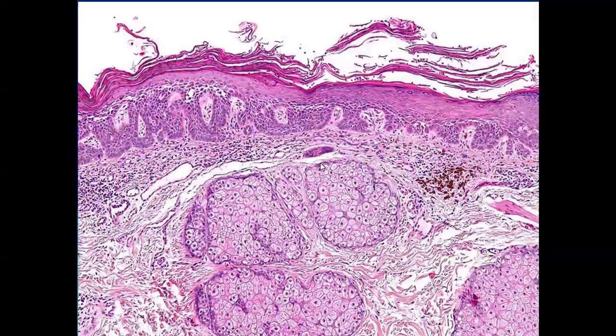Actinic keratosis is characterized by alternating hyperkeratosis and parakeratosis, and the epidermis is usually thinned or atrophic, and the epidermis may show partial or full thickness dysplasia.